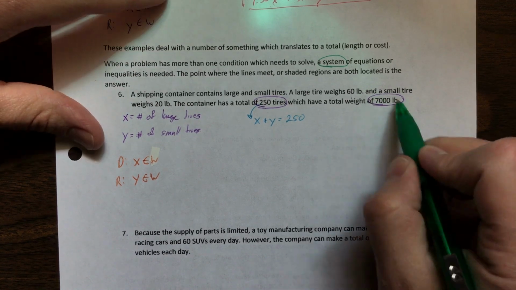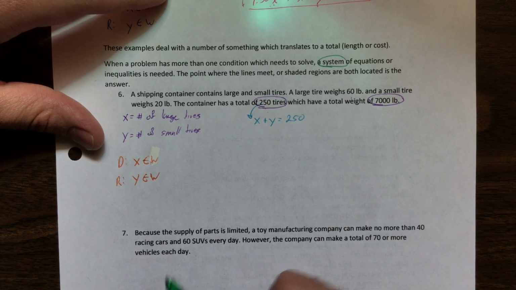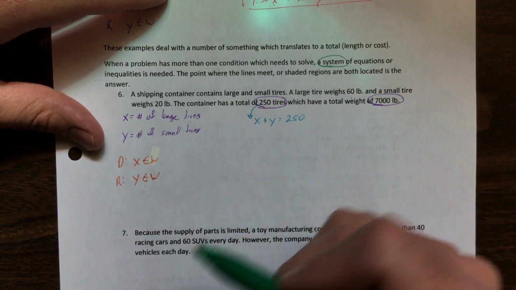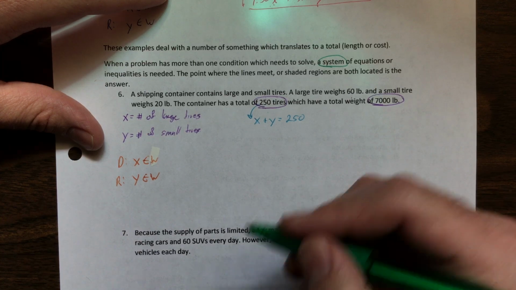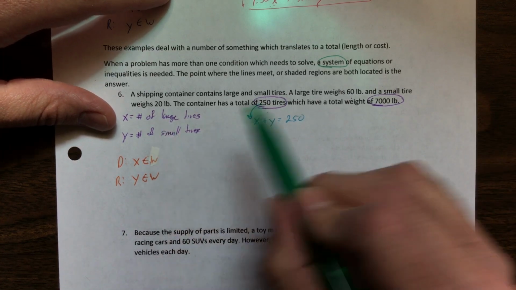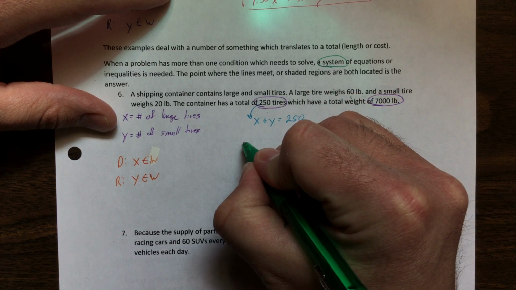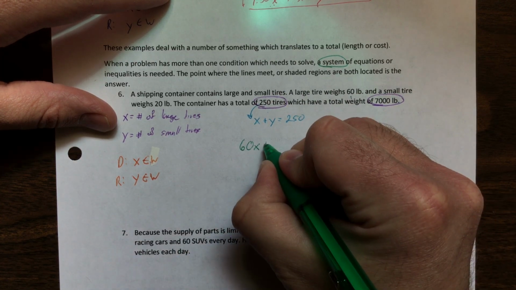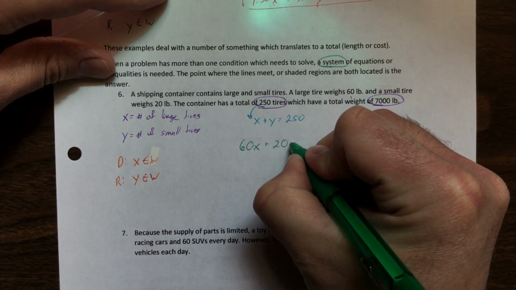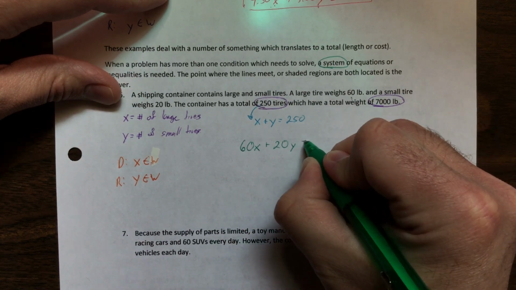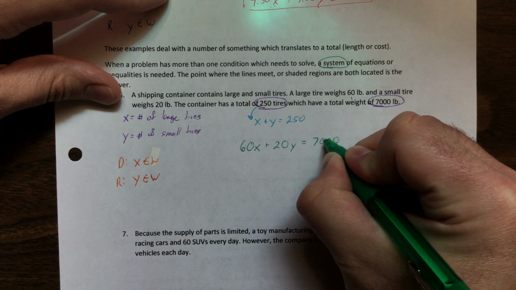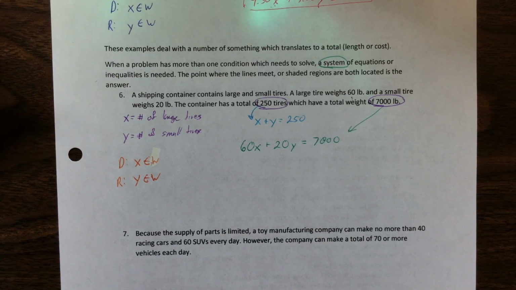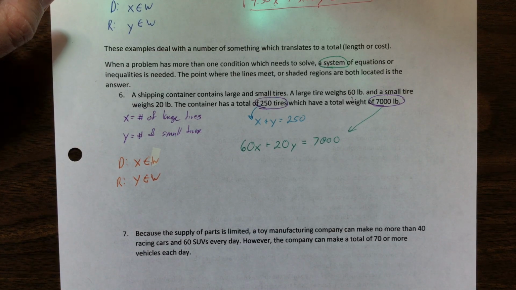Our second one is that the total weight has to be 7,000 pounds. Now again, we're still dealing with number of tires, so it's going to be the total weight of large tires and the total weight of small tires. Well, to find the total weight of our large tires, we have to multiply by 60. So we're going to take 60 multiplied by x, and then our small tires are 20, so 20 multiplied by y is going to equal our total of 7,000. This is our second solution to a problem that we have.